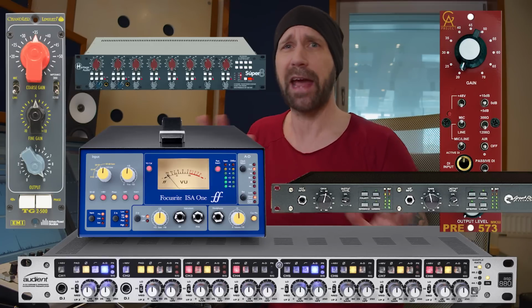Can you hear that? That sounds like a completely different mic position to me. That blew my mind the first time I heard it. Today, I want to show you a very powerful yet easy to use way to change the sound of your microphone when recording. Most modern mic preamps have this fancy feature.